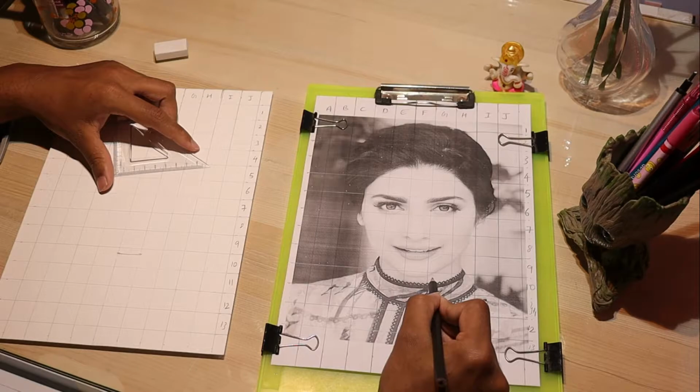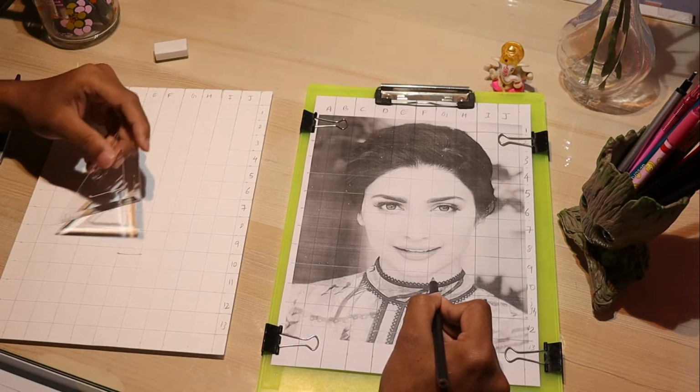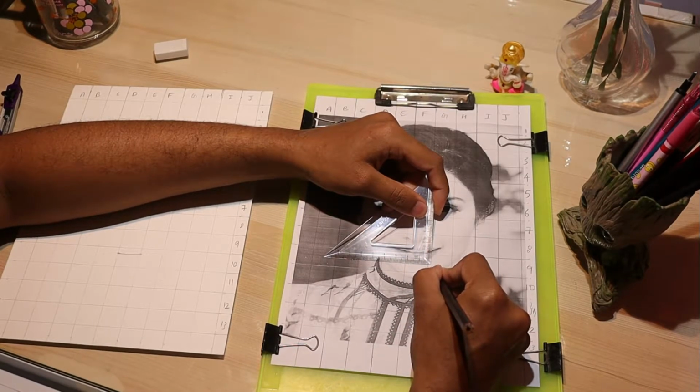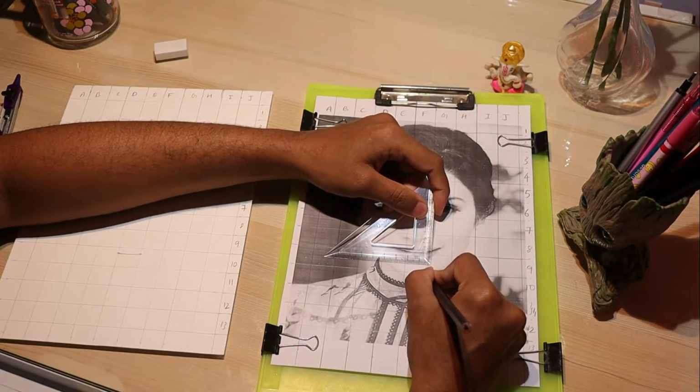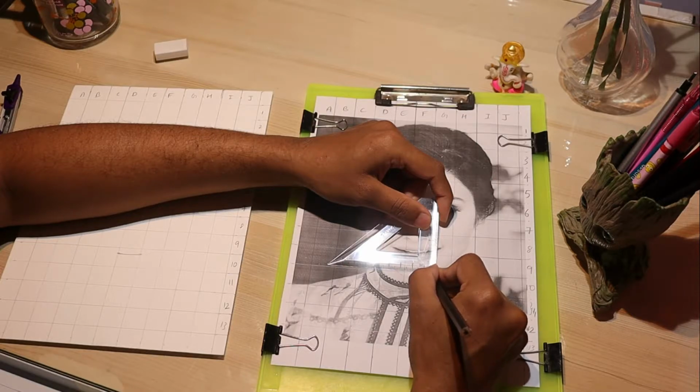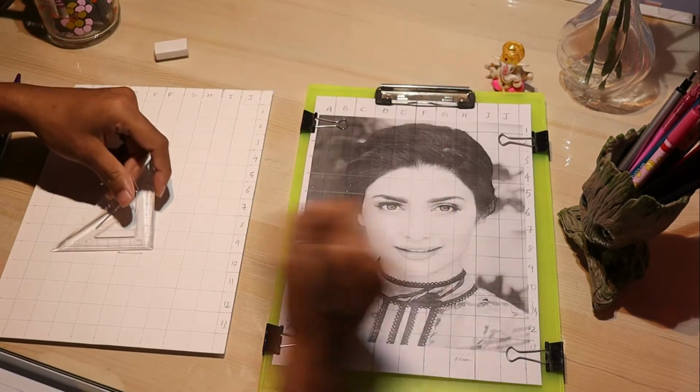So now considering the next block, which is G10. Let me get the measurement of the intersection point. Here we go. And it's around 12.4. So let me just mark it on our drawing sheet right there.